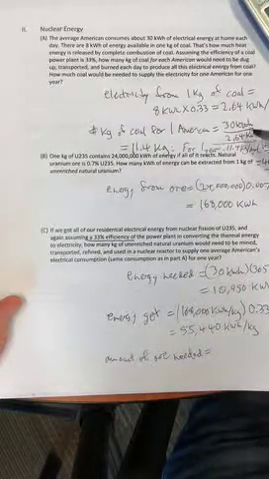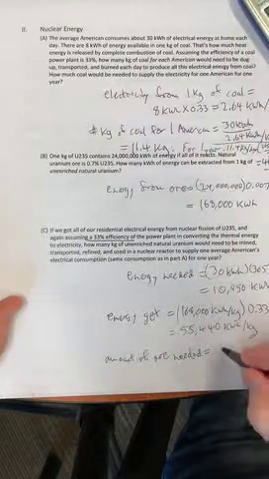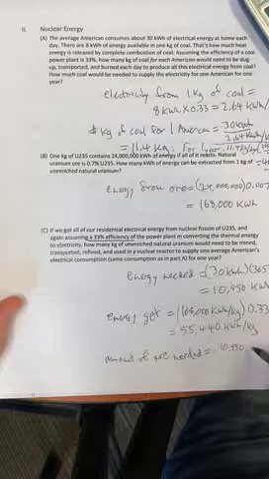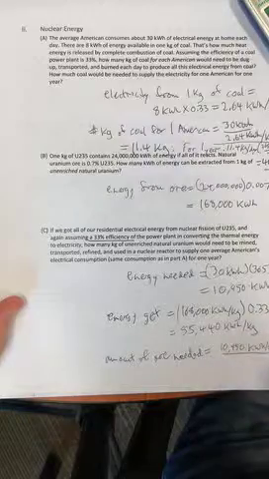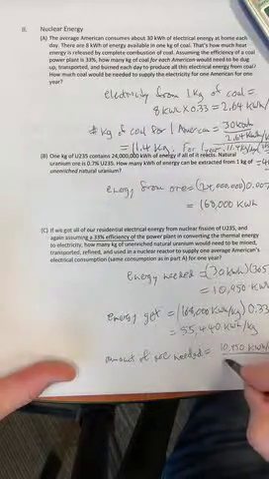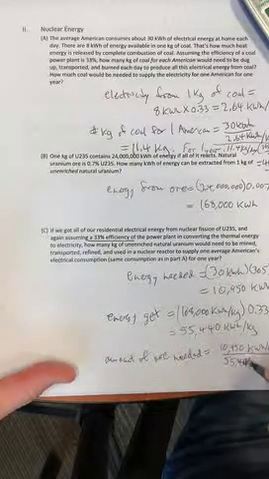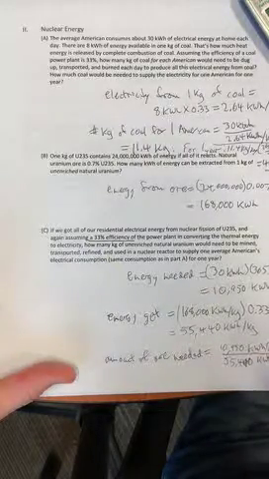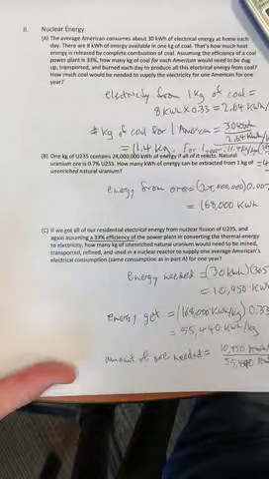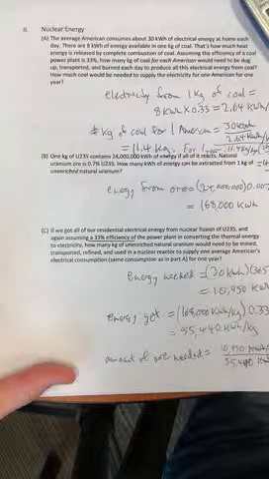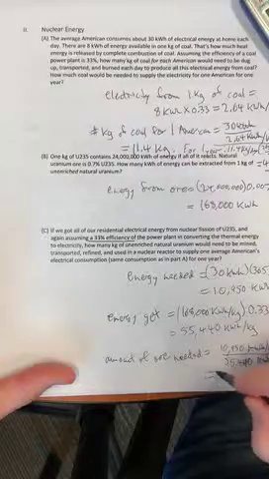I'm going to do the same operation I did up here. I'm going to take my needed amount of energy, 10,950 kilowatt hours per year, divided by 55,440 kilowatt hours per kilogram. The kilowatt hours are going to cancel because this is in the denominator of the denominator. It goes up into the numerator, and that'll give me kilograms per year. That's what I'm looking for.